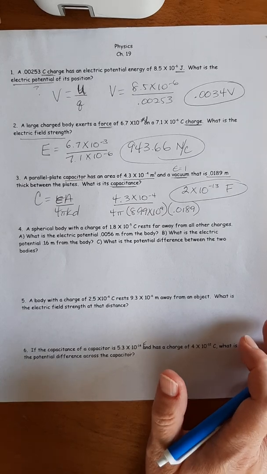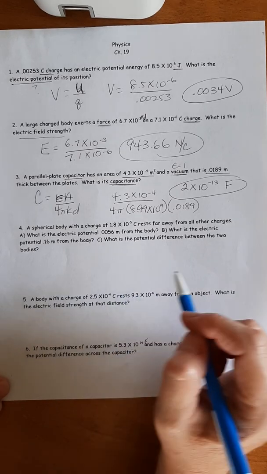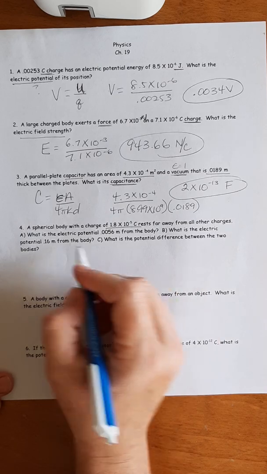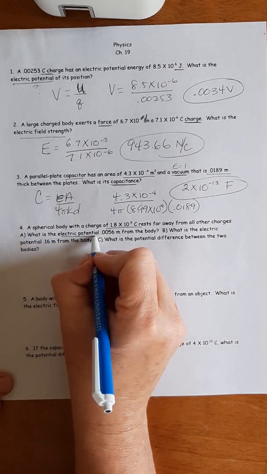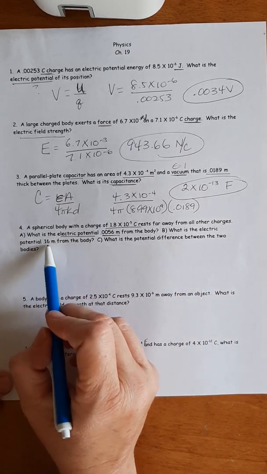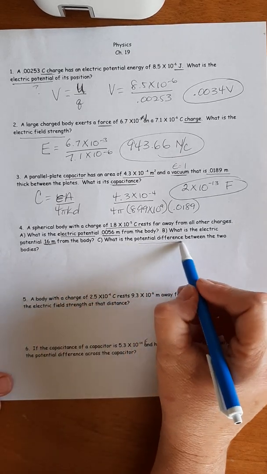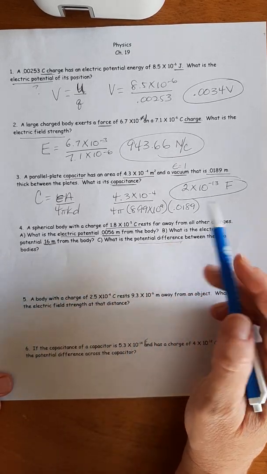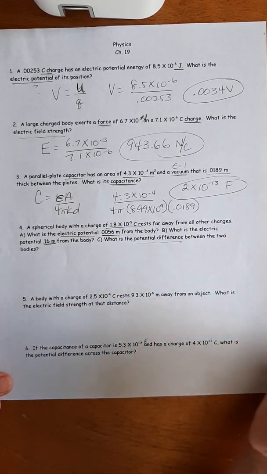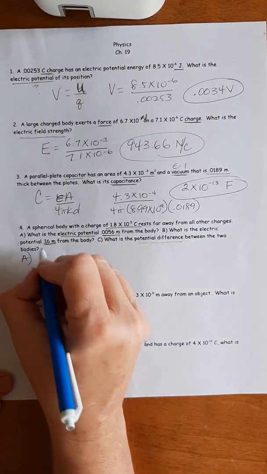And you can see this chapter, it's pretty straightforward as long as you have an idea of your units and look for different things. This one we've got charge. What is the electric potential? We've got distance. Then they want the electric potential 0.16 meters away. And then they want potential difference. So if they want the electric potential here, the electric potential here, and then potential difference, guess what we're going to do? We're going to find the first two and you got it, subtract.